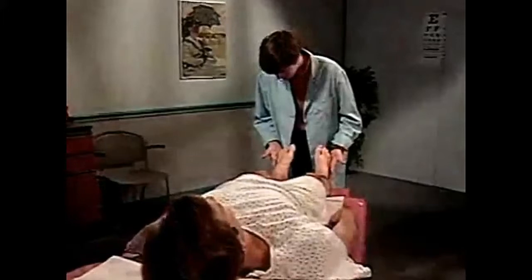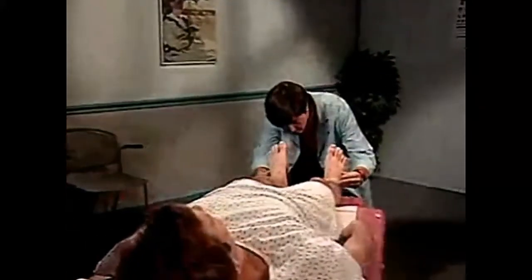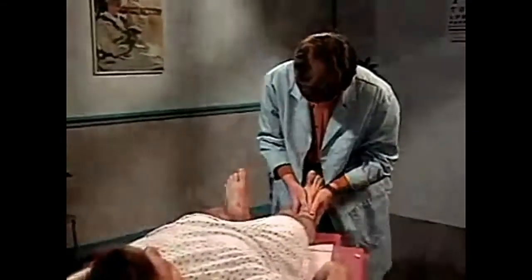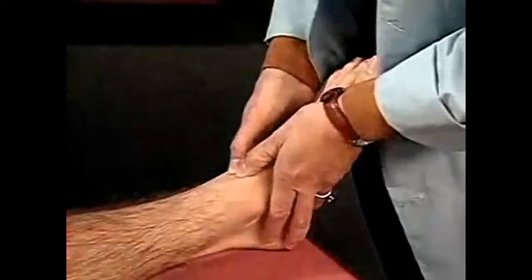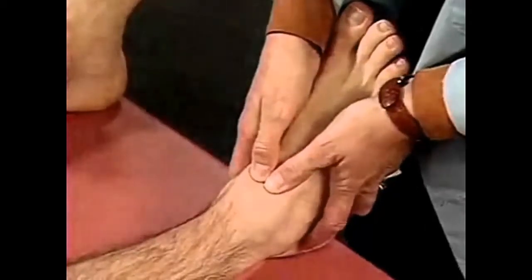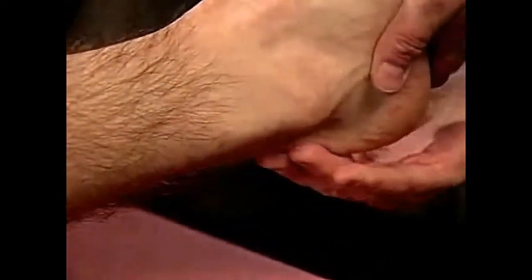With the patient lying down, inspect the patient's feet and ankles. Note any deformities, nodules, swelling, corns, or calluses. With your thumbs, palpate the anterior surface of each ankle joint, noting any bogginess, swelling, or tenderness. Feel along the Achilles tendon for nodules and tenderness.